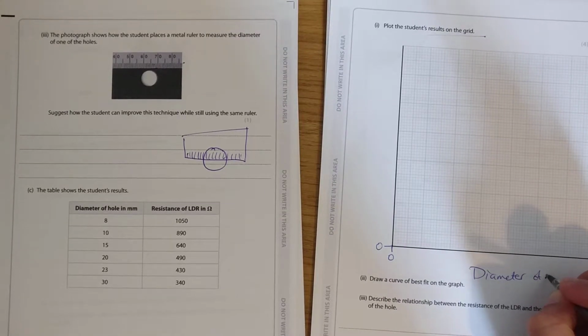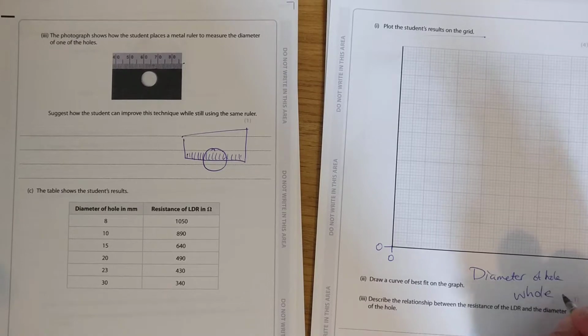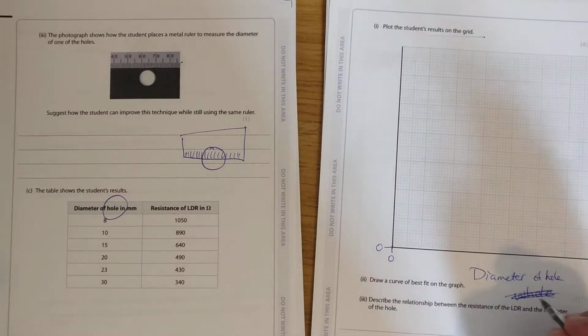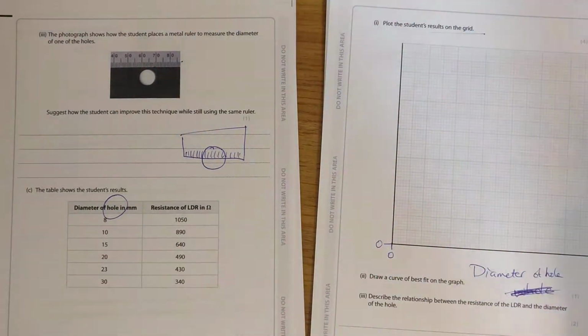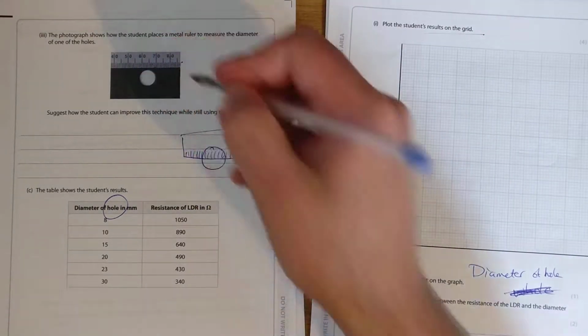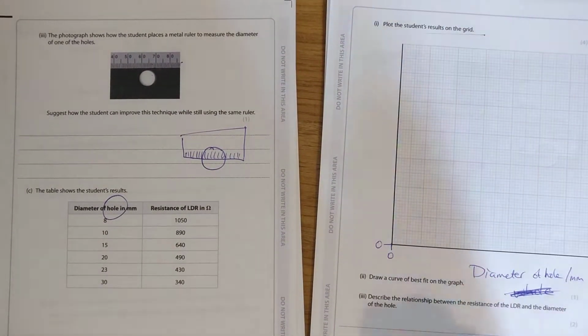of hole. Some people started spelling hole W-H-O-L-E, even though it says hole loads of times, and with an H. Hole with a W is a whole lot of stuff. A hole with just an H is that kind of hole. Don't spell hole wrong. Diameter of hole in millimeters.